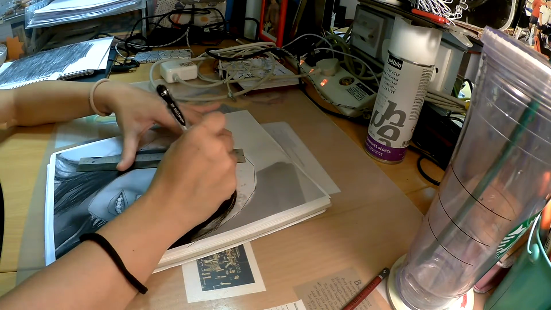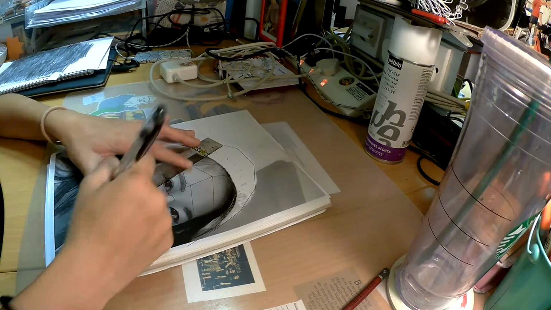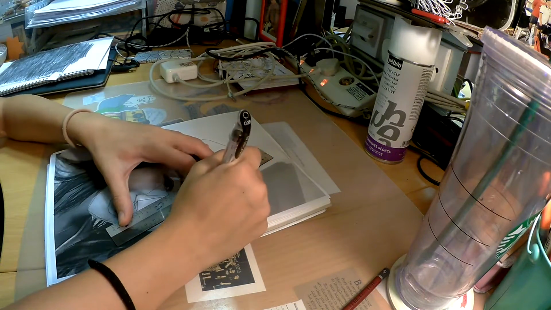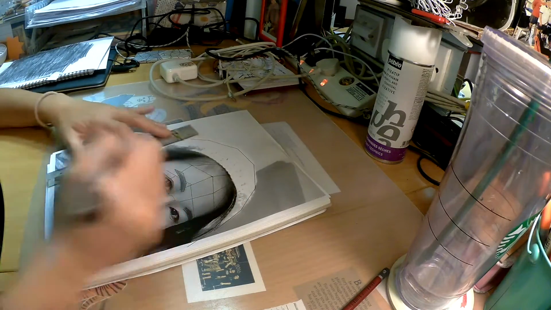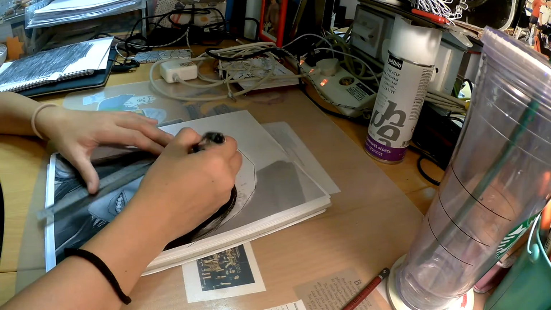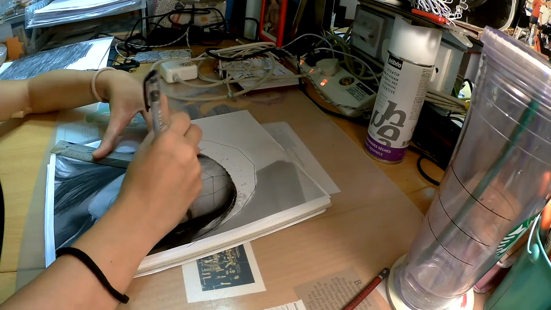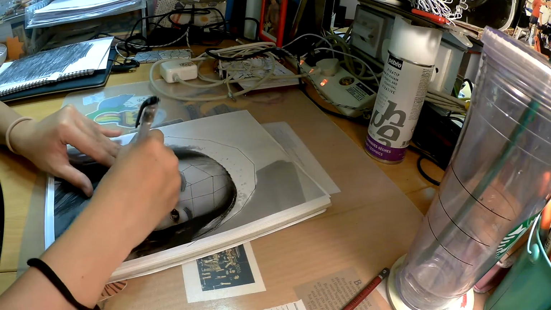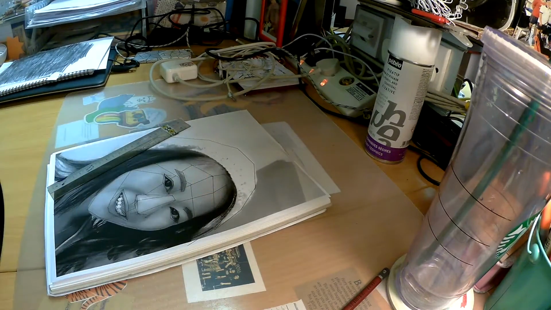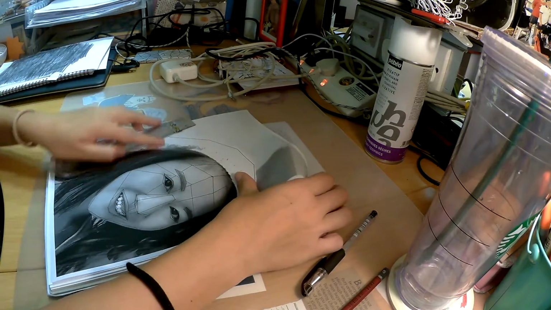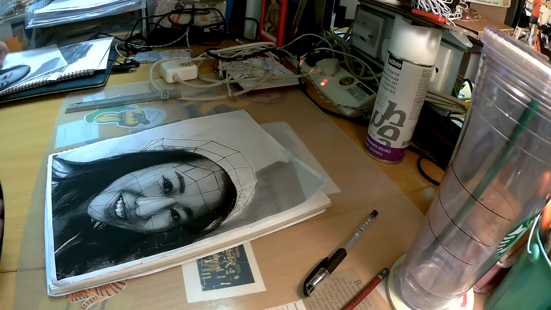Again, point to point kind of thing. Maybe like that, and then you can stop. Eventually you'll just continue on, and then you'll get a product like this. My end product will be something like that.